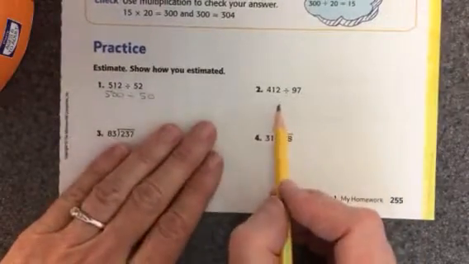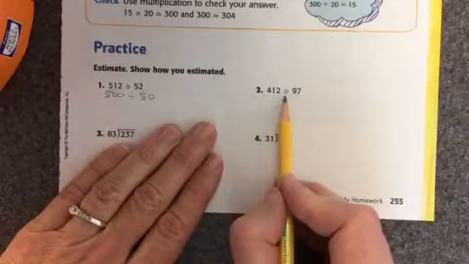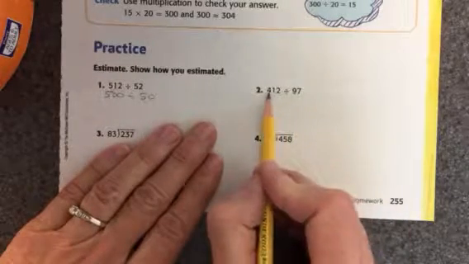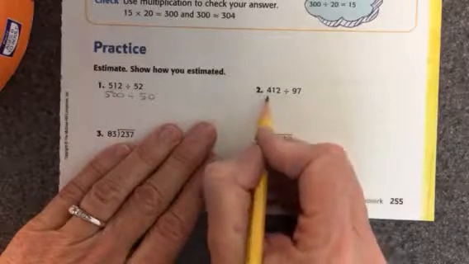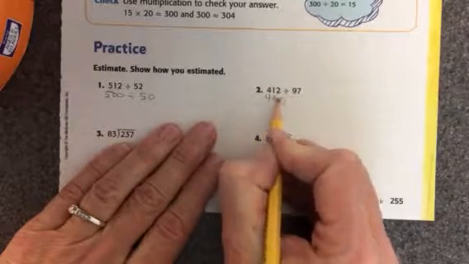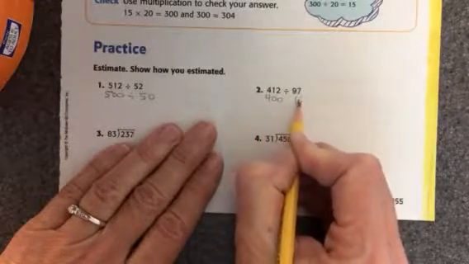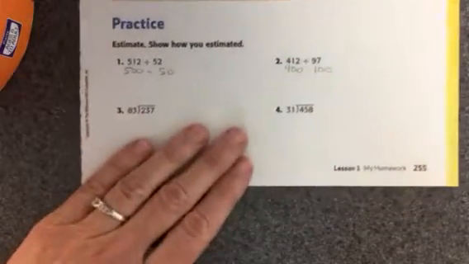I'll do the same thing here. 412 divided by 97. 412, it's going to be pretty close to 400. And 97 is almost 100, so I would do 100 there.